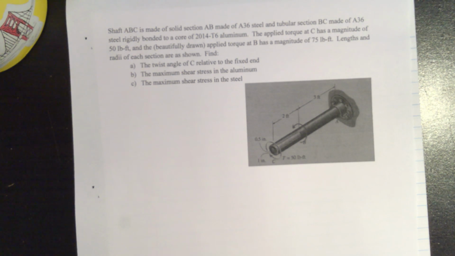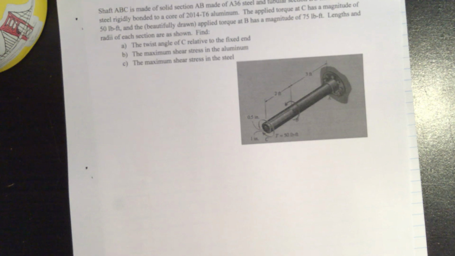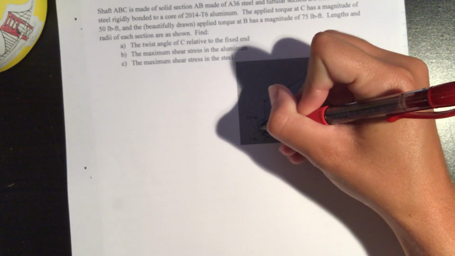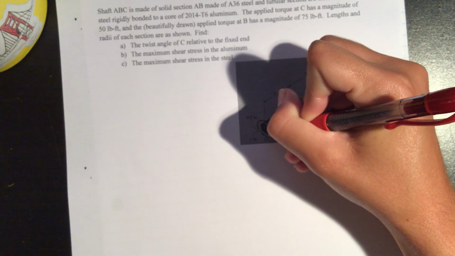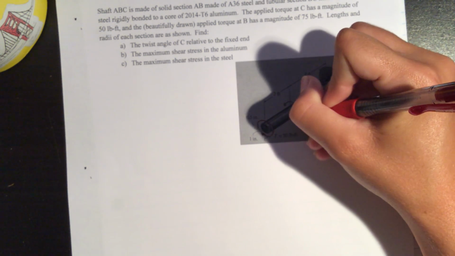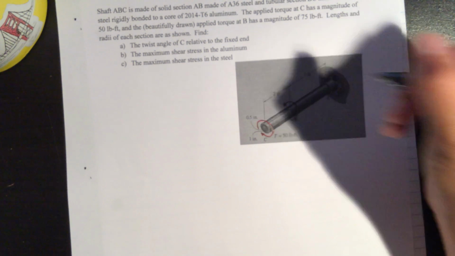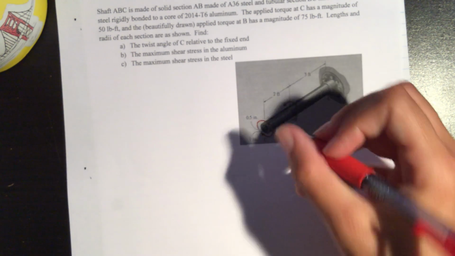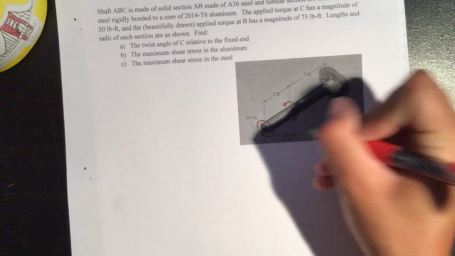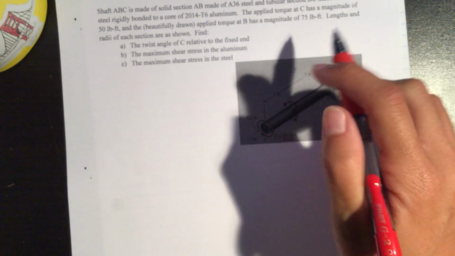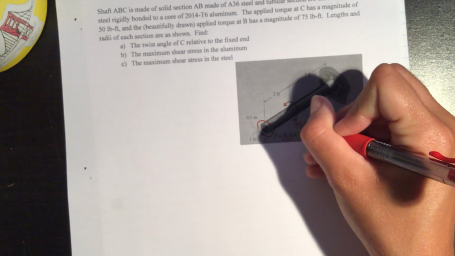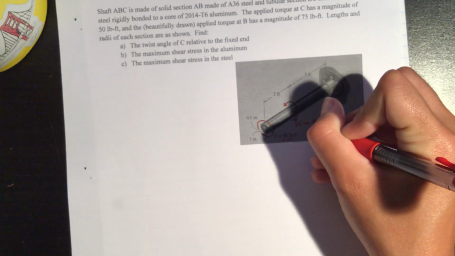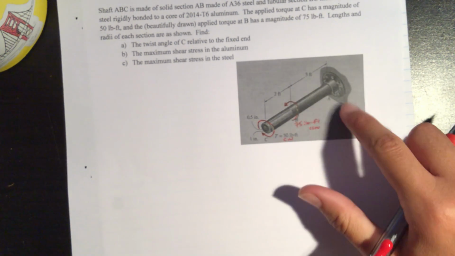It asks us to find the twist angle of C relative to the fixed end, the maximum shear stress in the aluminum, and the maximum shear stress in the steel. And so first thing I'm going to do is go over the torques. The one at C is going in the clockwise direction. The one at B is given here as 75, so I'm going to write that in. That's going counterclockwise.